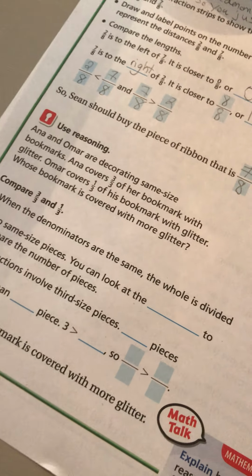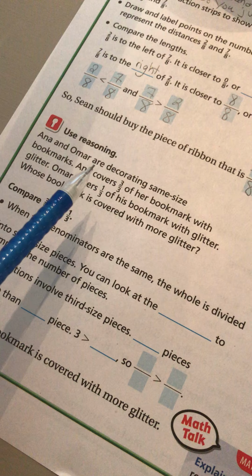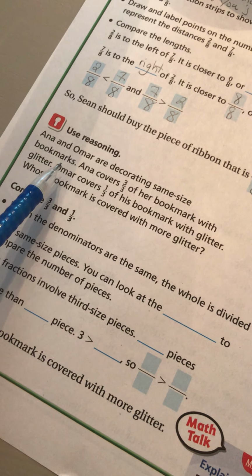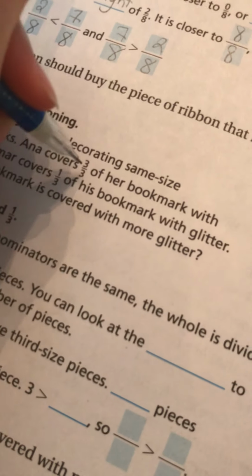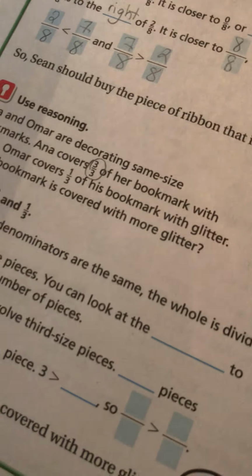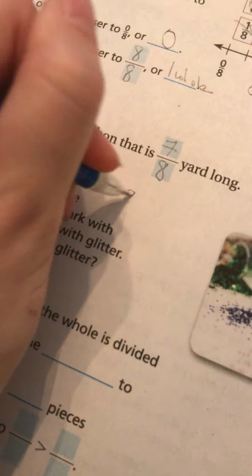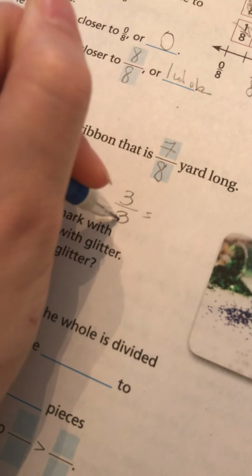Using reasoning, Anna and Omar are decorating same size bookmarks. Anna covers 3/3 of her bookmark with glitter. Now, let's circle our fractions. Let's get in the habit with that. 3/3, if the numerator and the denominator are the same, 3 out of 3 pieces, it's the same as 1, right? 1 whole.